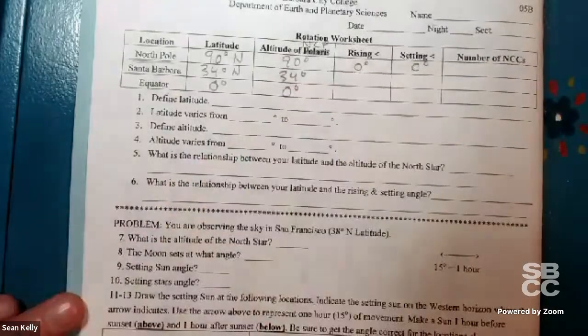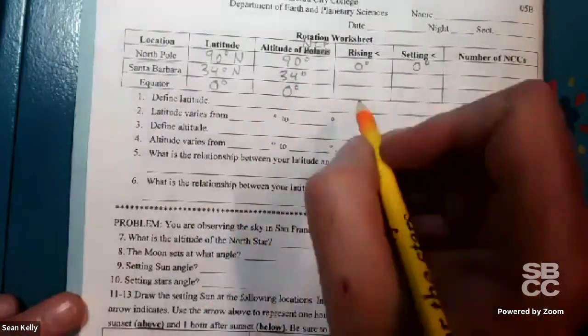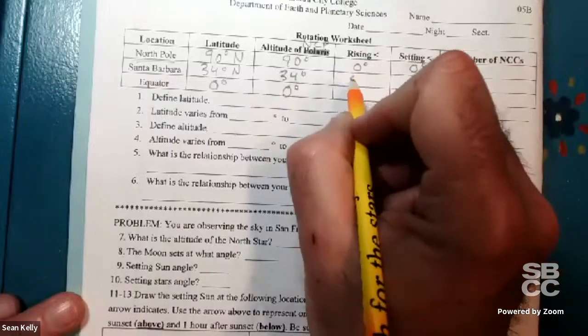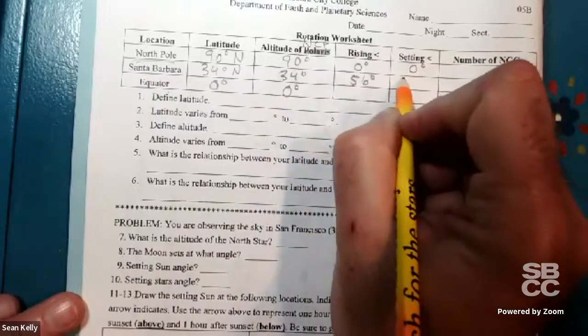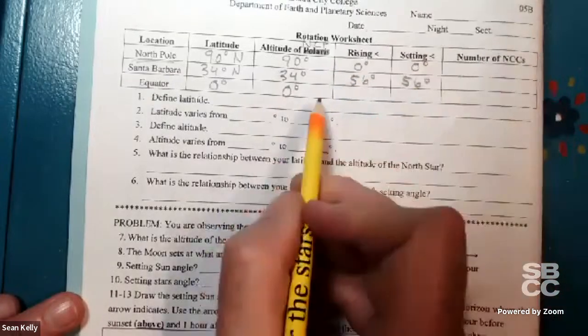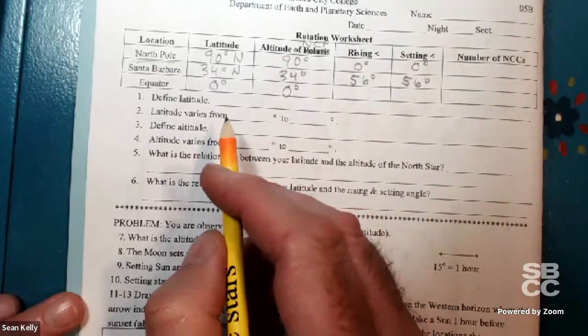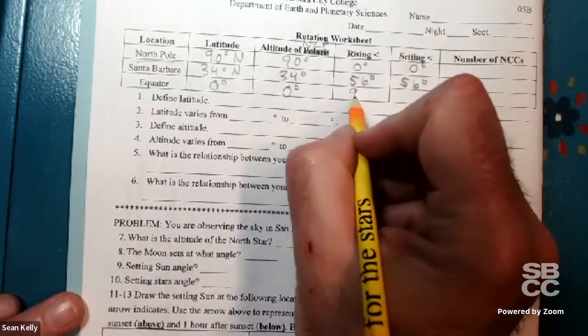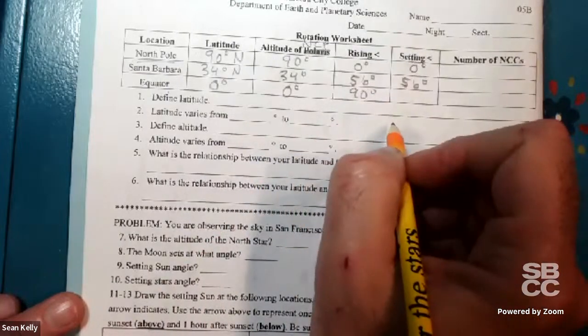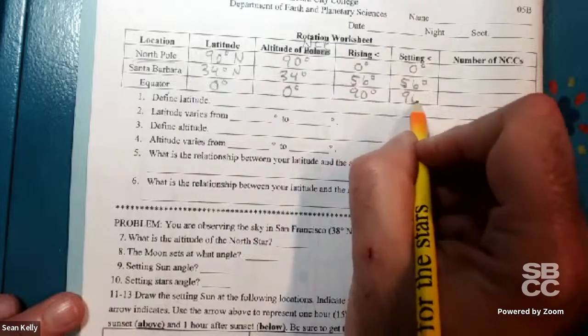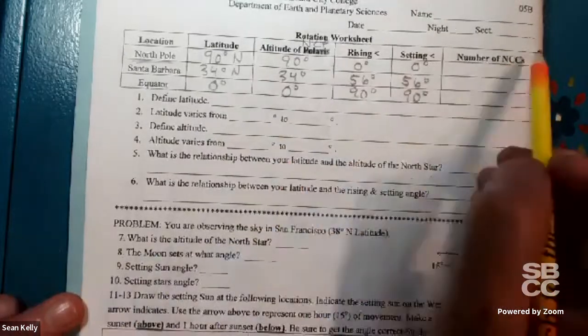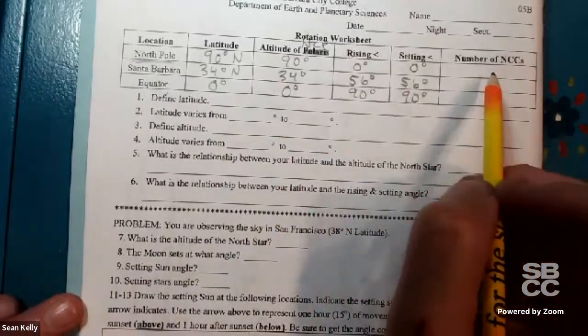What's the rising angle in Santa Barbara? 56. We found that. Yeah, I told you. 56. And the setting? 56. What will it be at the equator? What's 90 minus 0? 90. It's 90. What does that mean, right? That's kind of a funny thing. And the setting angle, also 90.